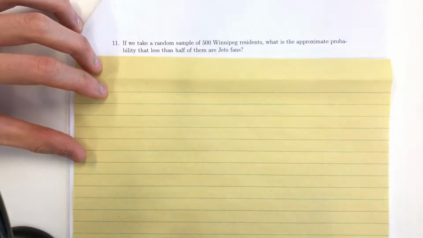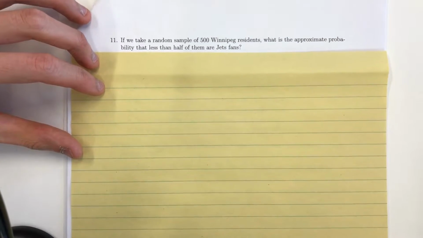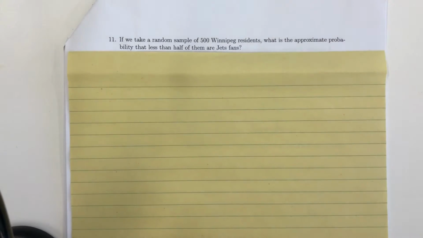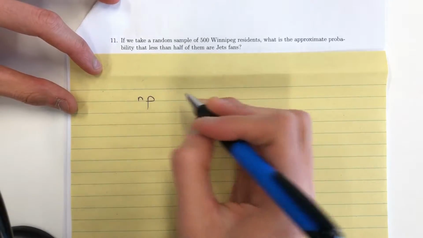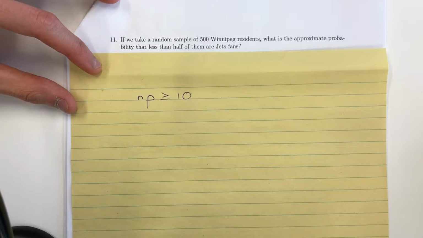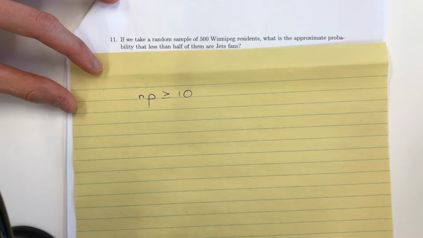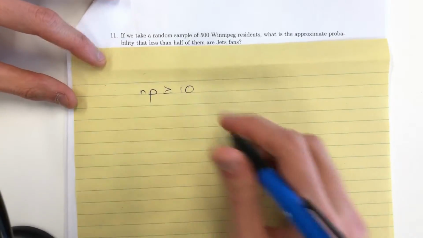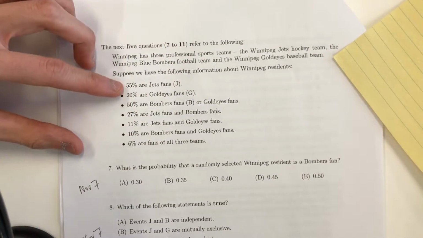We need to verify the conditions of the normal approximation, because the question is asking for the approximate probability that less than half of them are Jets fans. In order to do that, we need to find whether or not np is greater than or equal to 10. n is my sample size and p is my population parameter, the probability that they're a Jets fan. This is given in the previous question, so that'll be 55%.